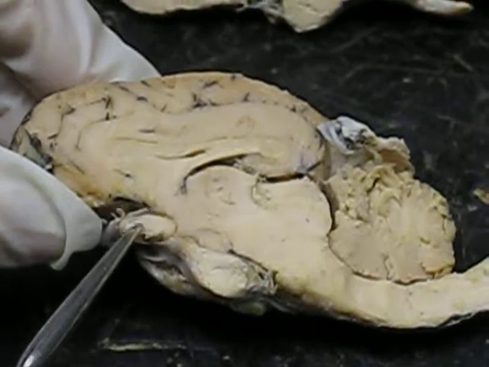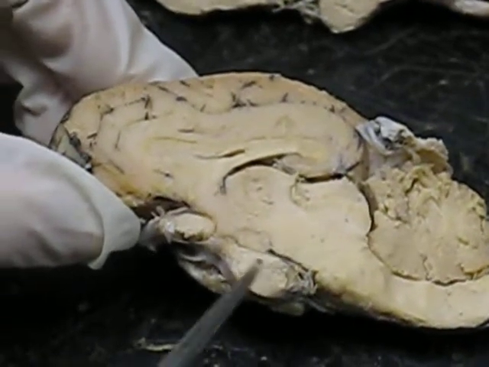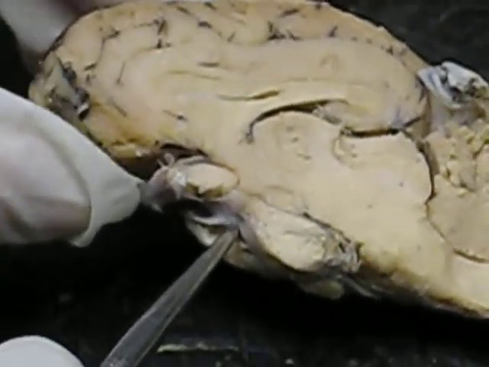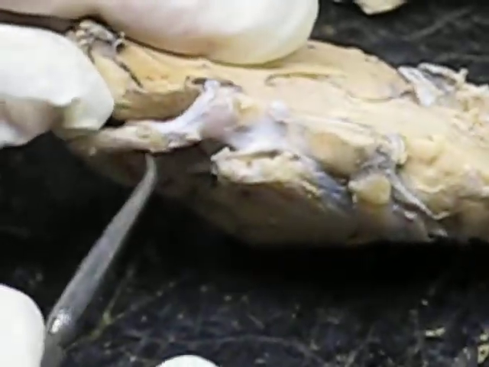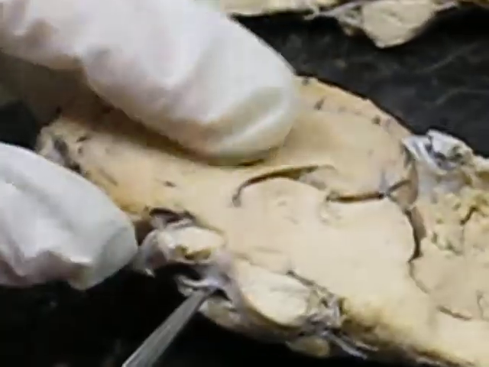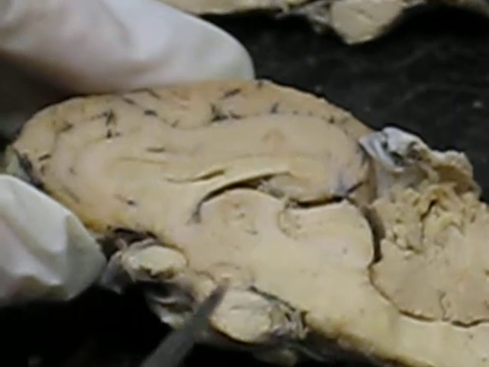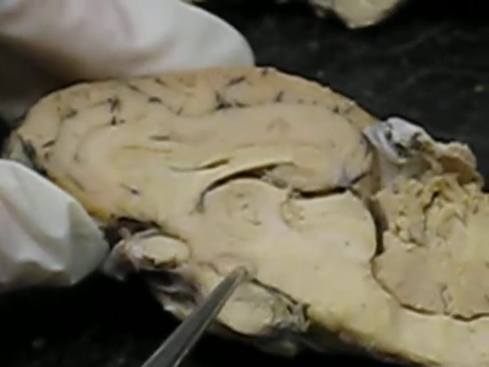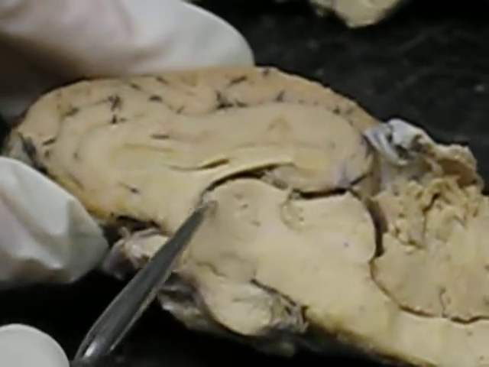And this is the optic chiasm. Don't get the pituitary gland mixed up with the optic chiasm, where you can see cranial nerve 2 coming into it. So optic chiasm, pituitary gland, hypothalamus, thalamus.